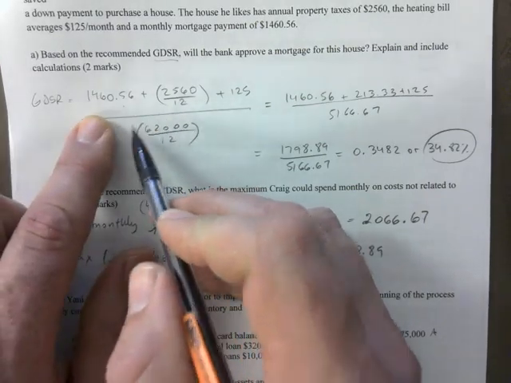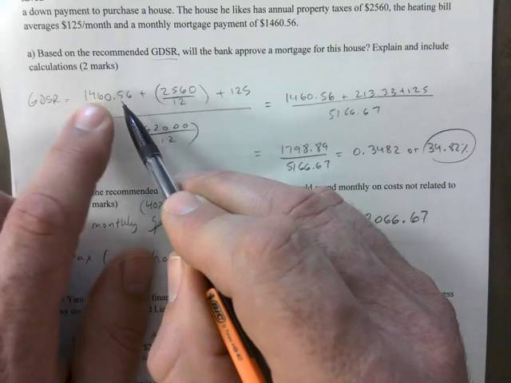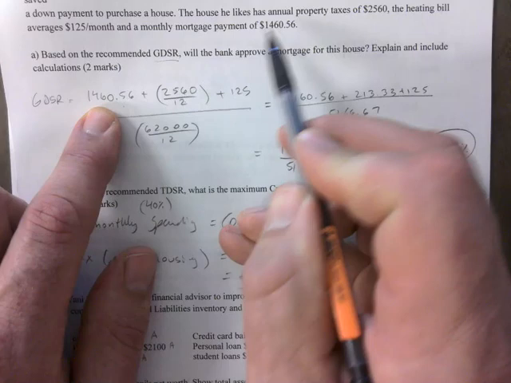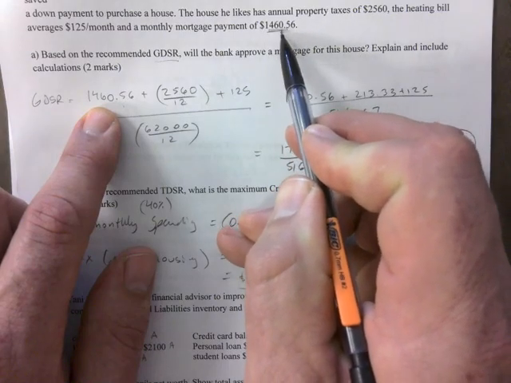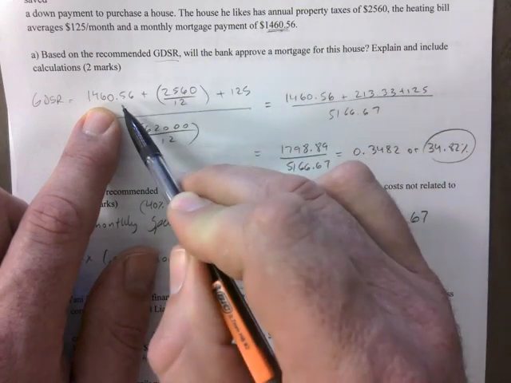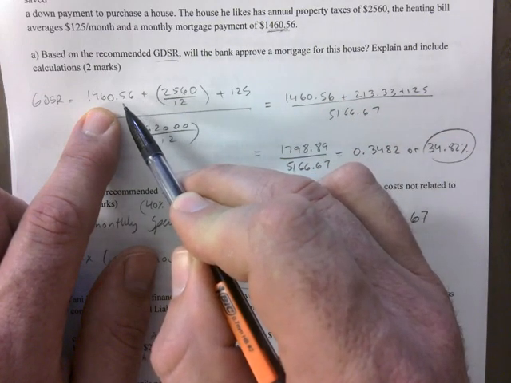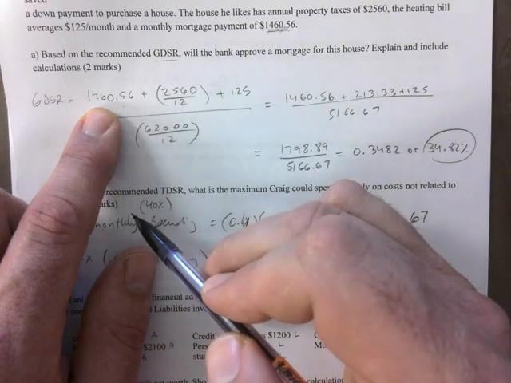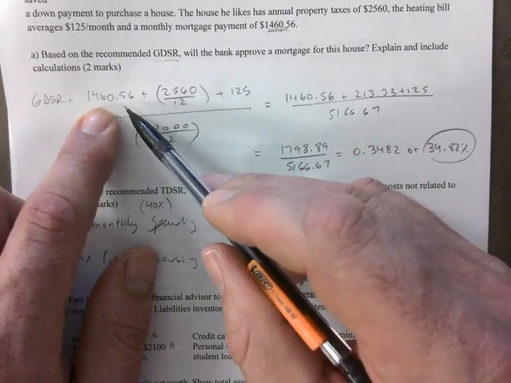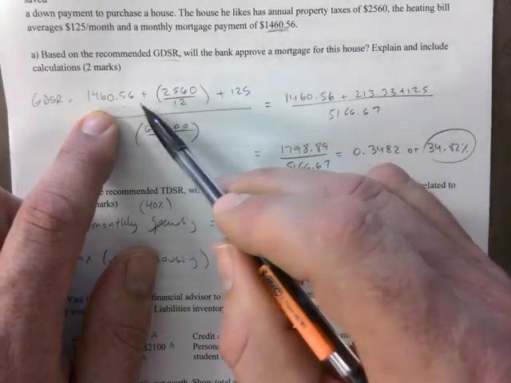Okay, so in this particular case, the mortgage is 1450.56. You may have to calculate this. I've seen exams where they give you enough information to figure out your monthly payment first on a TVM solver, and then part B is a GDSR question. So be prepared for that. But in this case, they gave you everything you need.